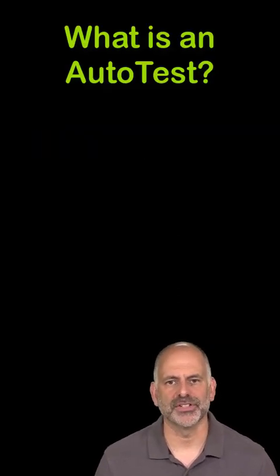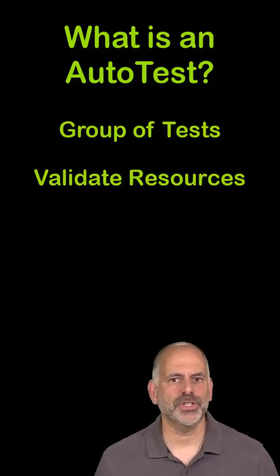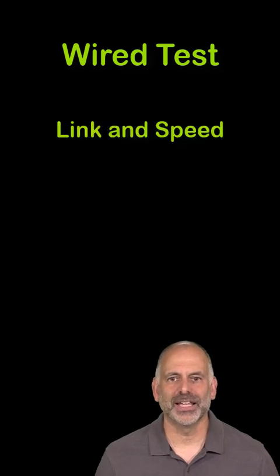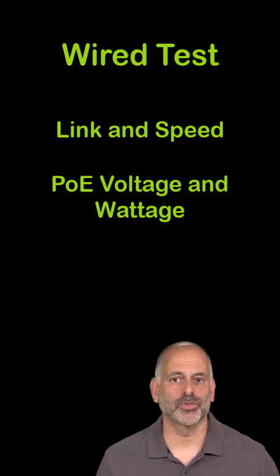So what is an auto test? An auto test is a group of tests that are run together to help us ensure that the necessary resources are available on the network. For a wired auto test, this includes getting a link and ensuring we're connecting at the correct speed. It will make sure that power over Ethernet, if available, can deliver the correct voltage and power under load.